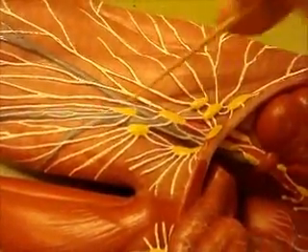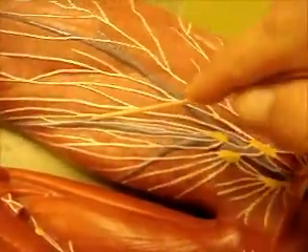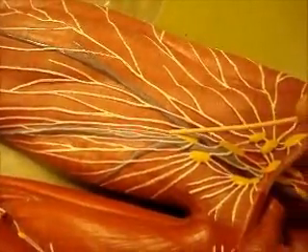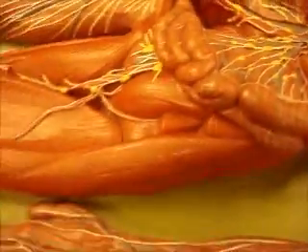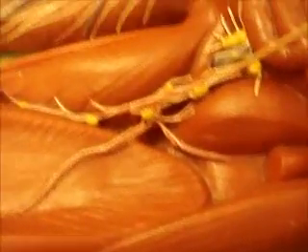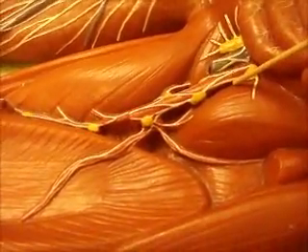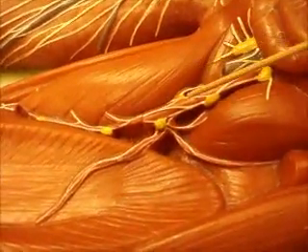Coming up the medial aspect and dumping into the femoral vein is your great saphenous. Excuse me. Let's see what else we have on here. Here's your femoral artery and vein. Doesn't really show nerves on this model.